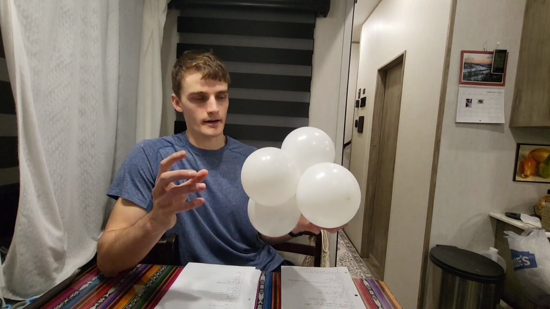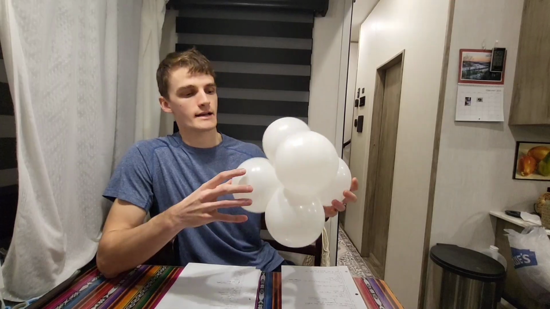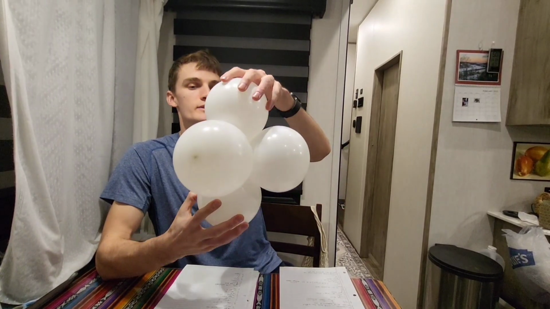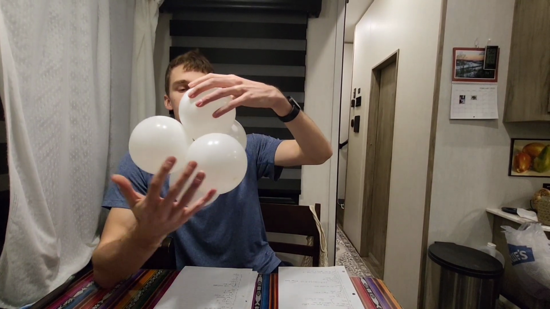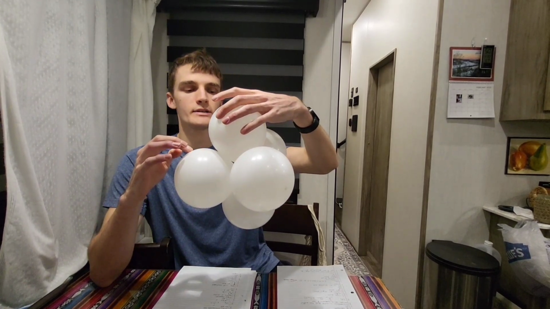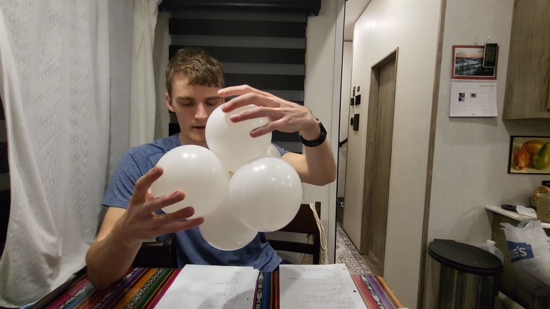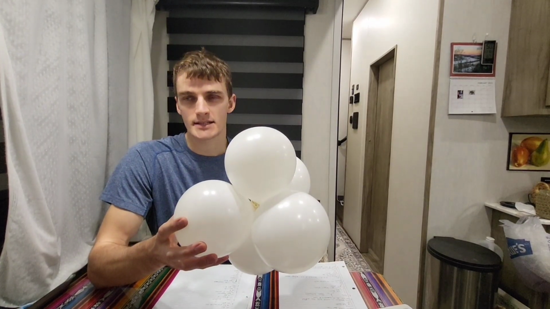All trigonal bipyramidal structures will have an axial and an equatorial position. So the axial will be at 180 degrees, and the equatorial positions will be 120 degrees from each other. So here to here we have 90 degrees, and then another 90 degrees, and then 120 around. This will be nonpolar because it's symmetrical.